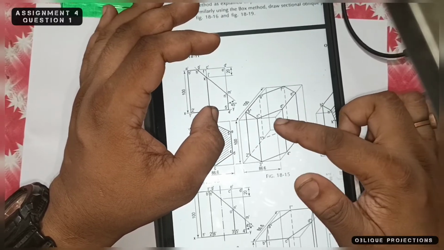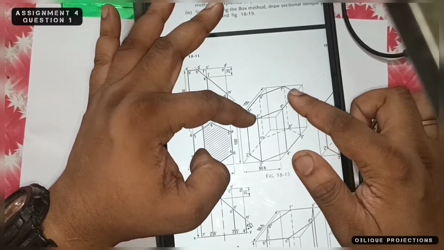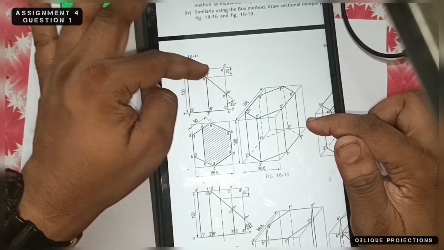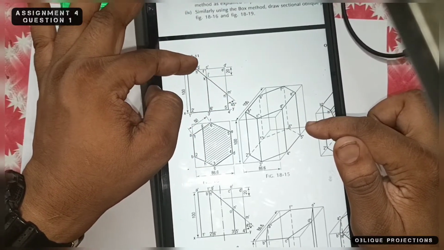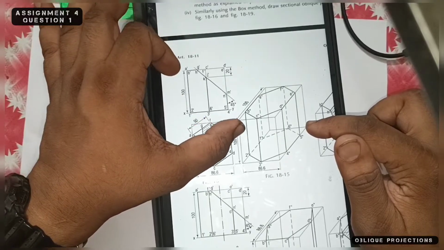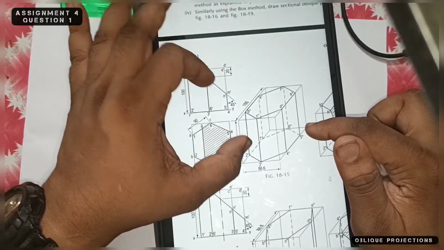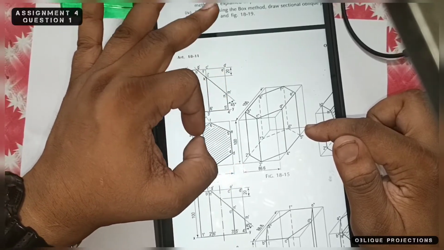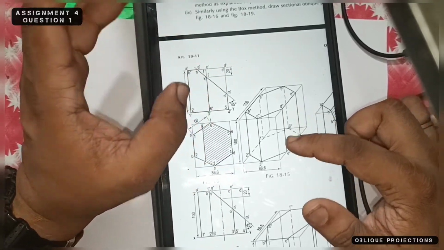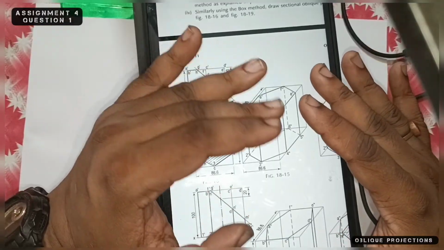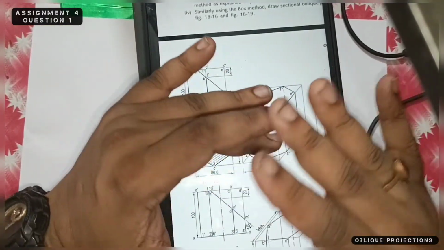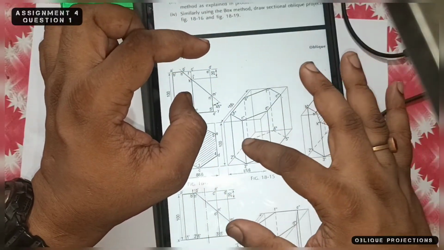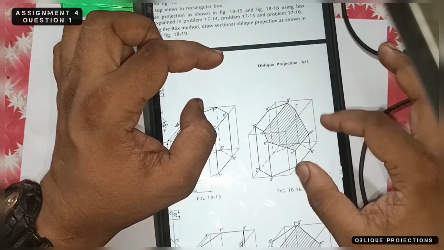This is another question, of a hexagonal prism, that is also given in your assignment. Here there is a prism which is cut by a cutting plane, and you have to make a prism which has already been cut into pieces, in oblique projection.